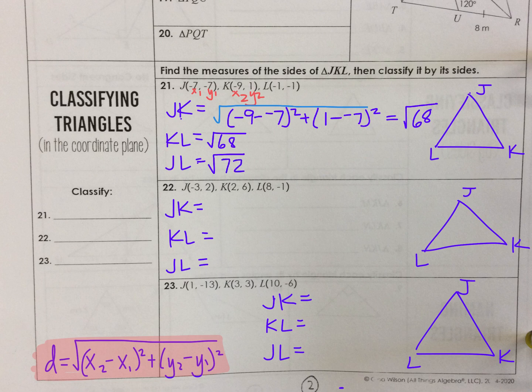So that tells me that I have a triangle. One side is 68, one side is 68, and one side is 72. That's their length. What do I know about these? I know that these two are the same. If two of the sides are the same, it's isosceles.